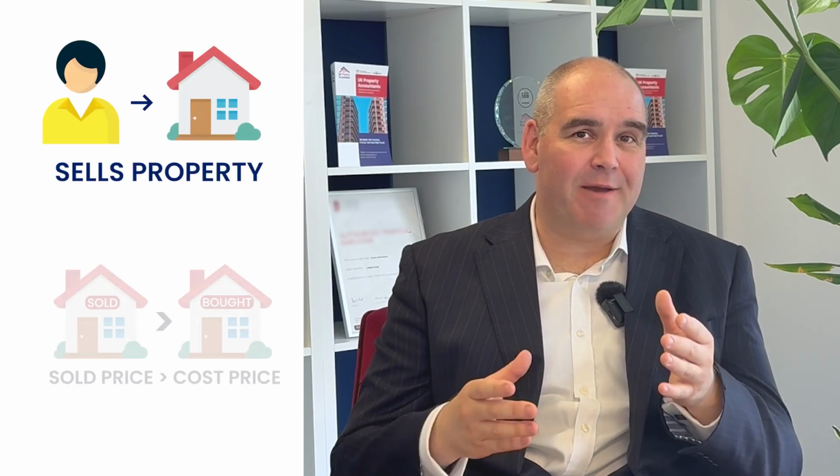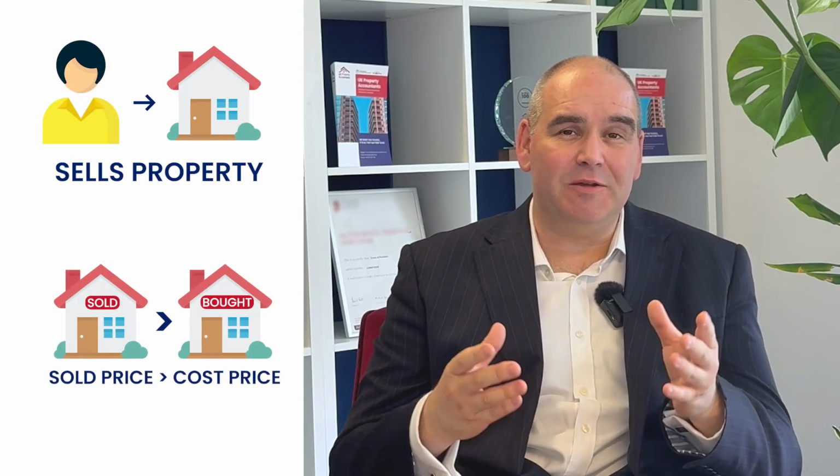Capital gains tax arises when a person sells a property and makes a profit, i.e. the proceeds of the sale exceed the costs. In this series on capital gains tax, we will be specifically looking at individuals and couples that own the property in their own name.